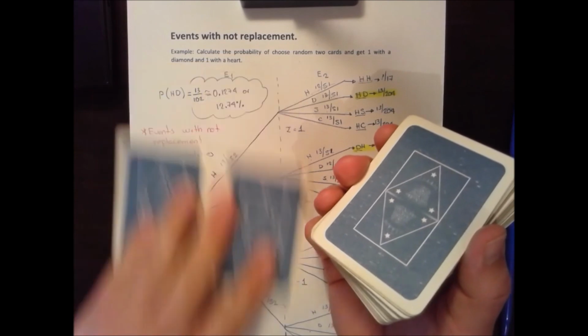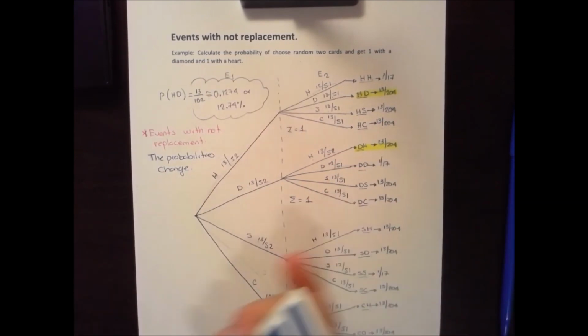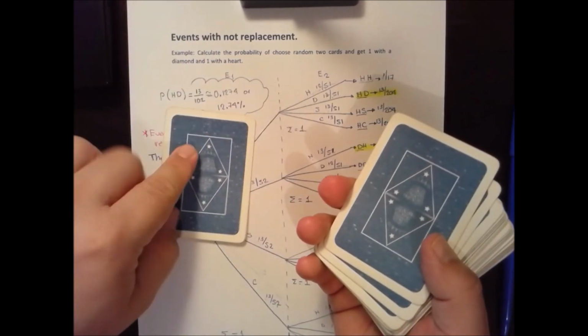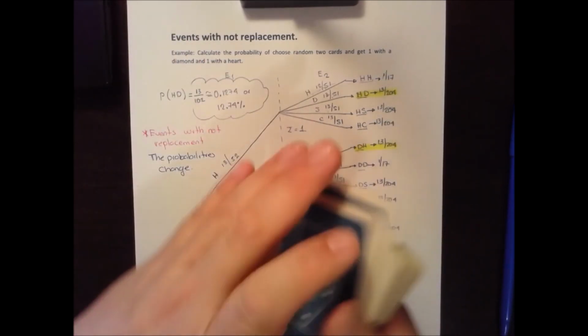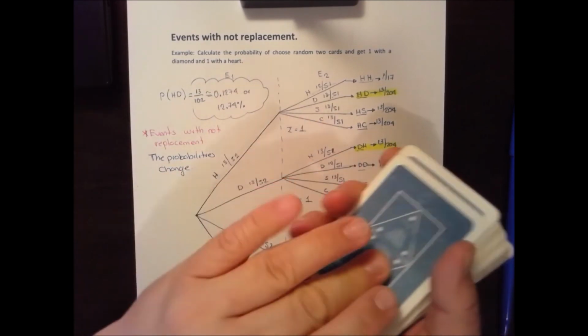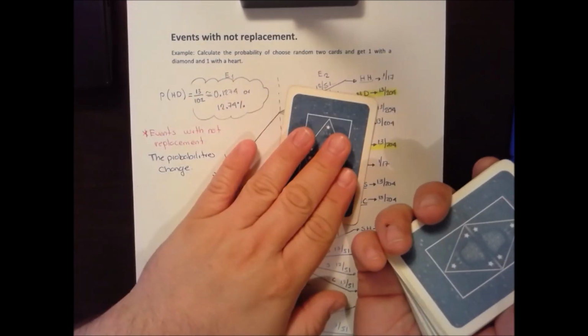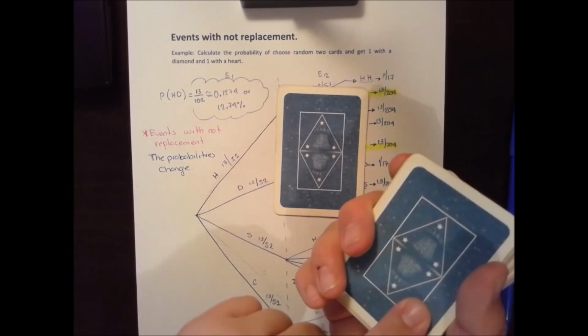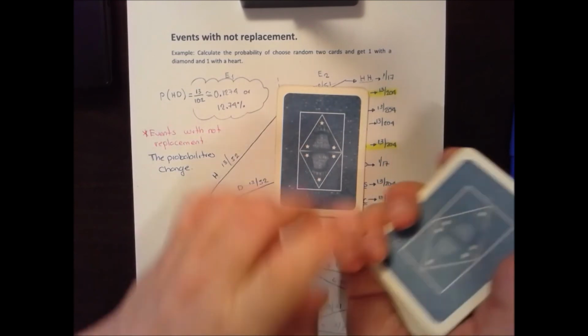Okay? Sometimes it happens that, for example, in the first event, I took this one, but I'm going to put it back and scramble it and choose the second one, and then put it over here. As you can see, we have exactly the same cards. Okay, so the same chances.